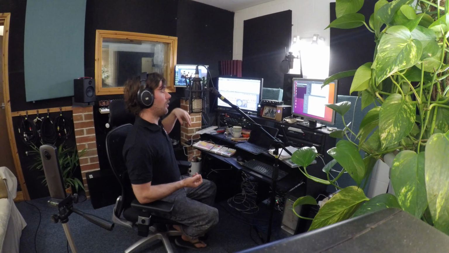We have 18 channels of audio coming out of this Reaper project via Dante. That is going via Dante Virtual Sound Card into the Dante VIA on the Windows machine here. The Dante VIA on this machine is coming into OBS, where OBS is muxing that with the VR camera, the 360 camera that you can see here in shot.